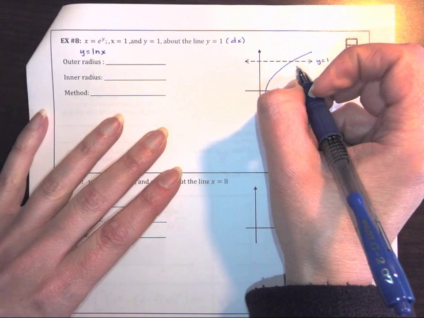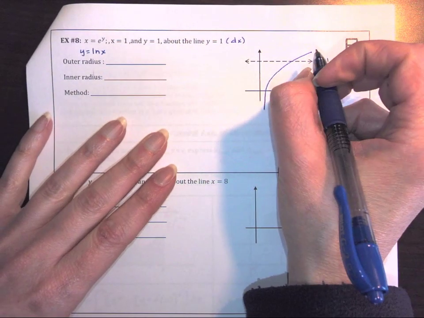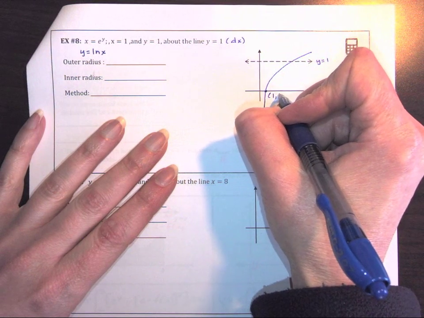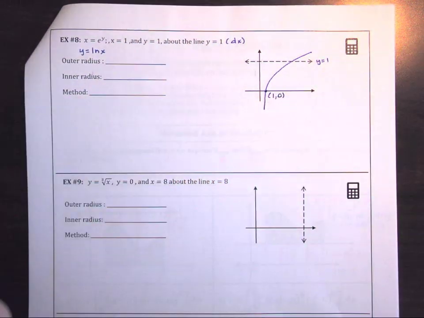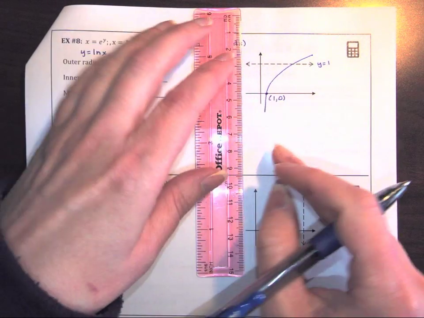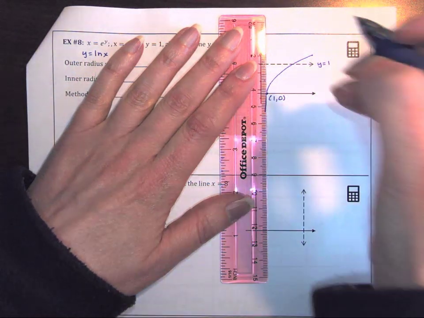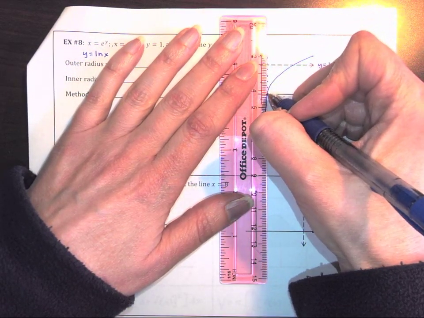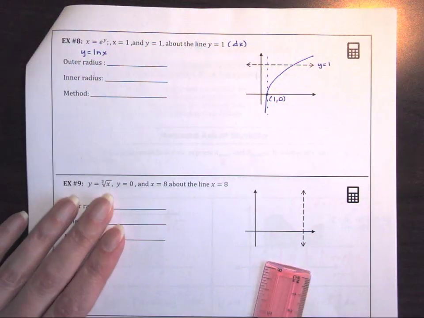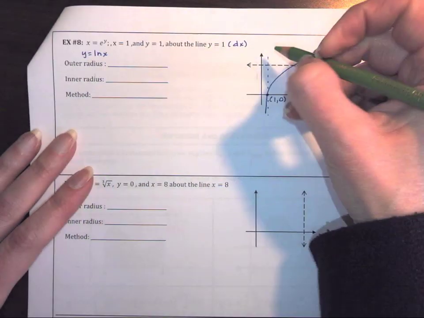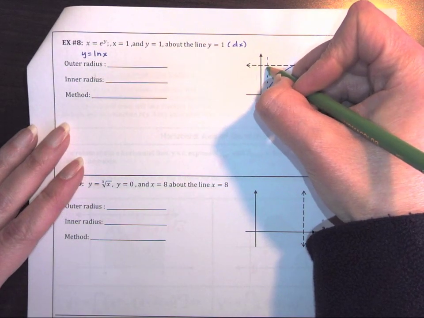I happen to know that this crosses here at the point (1, 0) because the natural log of 1 is 0. Let's see. So that is also a boundary. So let me draw that in. X equals 1. So the area that's bound by all of this is this area right here.